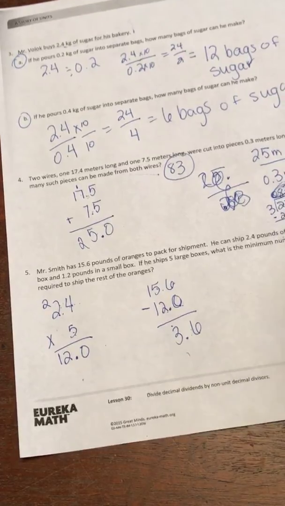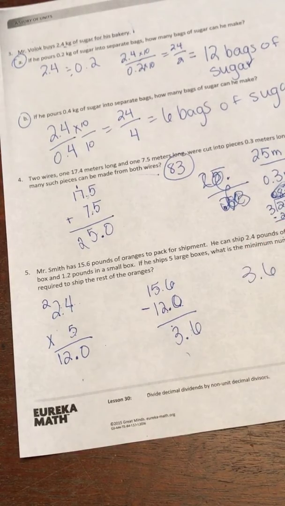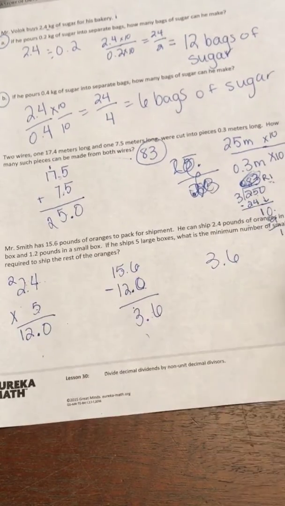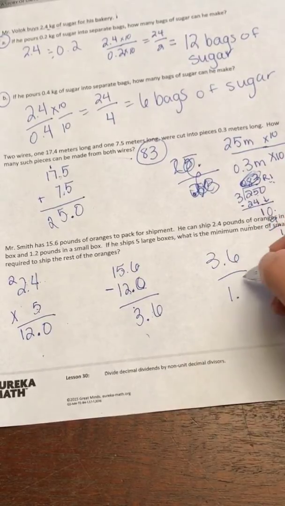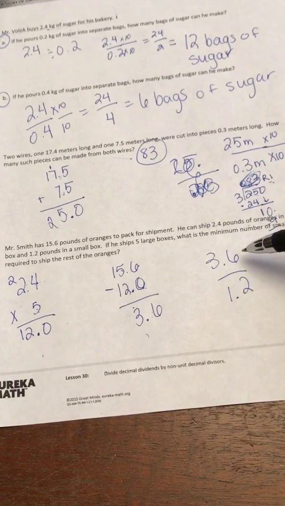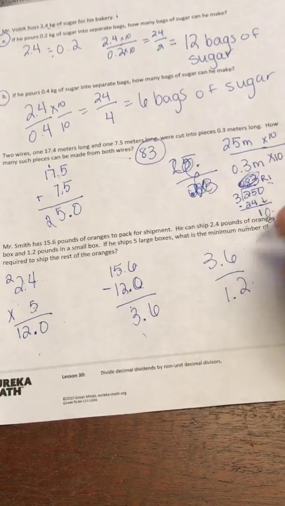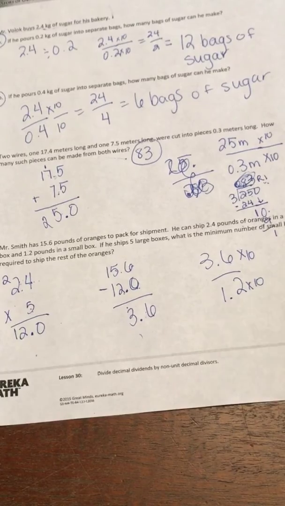Okay? So if he has 3 6/10 pounds left, and he can fit 1 2/10 in a small box, we're going to figure out how many small boxes he needs. So this is the same thing that we've been doing. It just takes several steps to get through it.